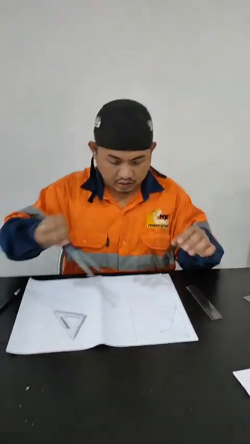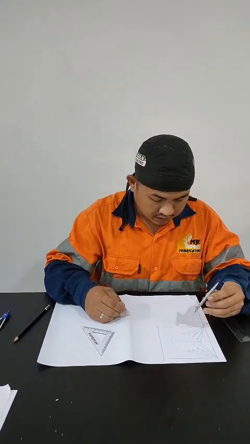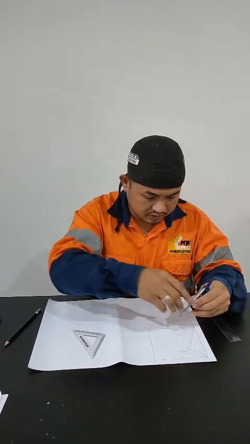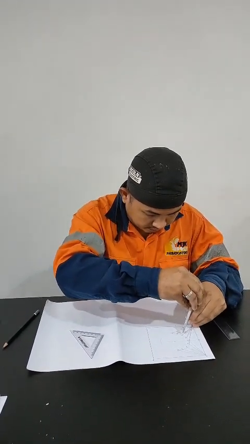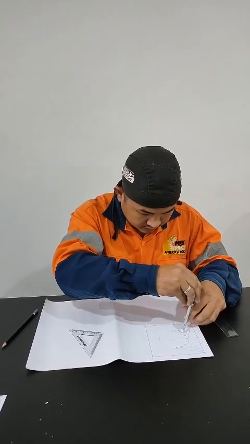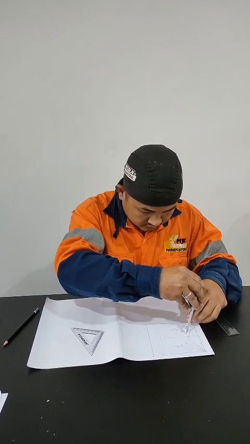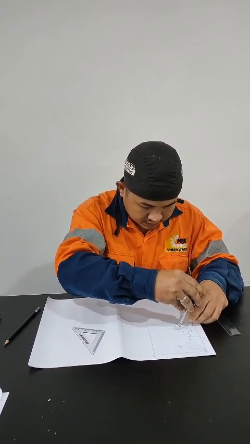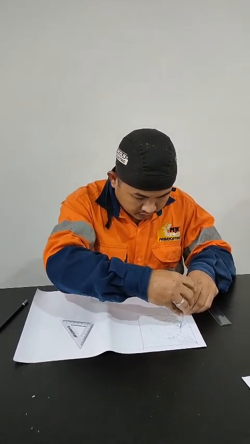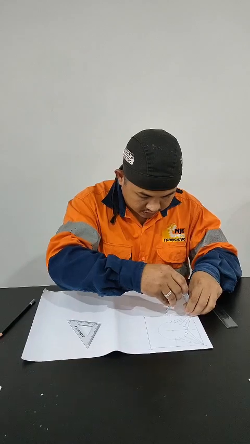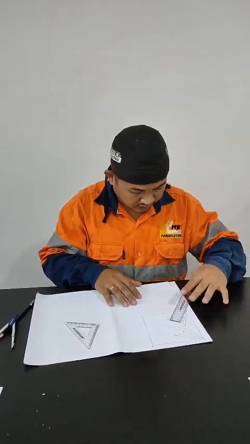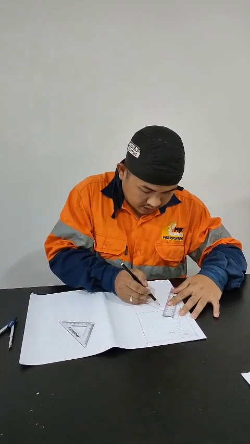We will use the compass to determine the height of the circle, this square to round. This is the point, and transfer here. Point number 4 and 2 is the same. Put it here. Point number 5 and 1 is here. So we need to connect here at the height.